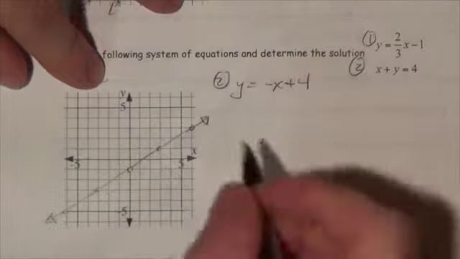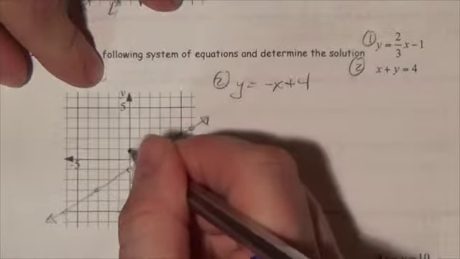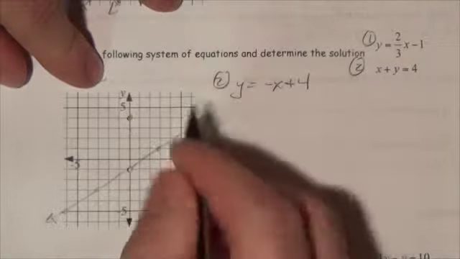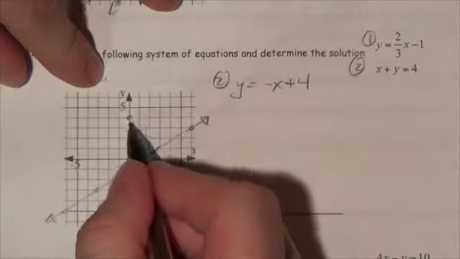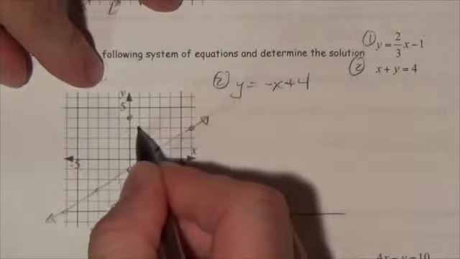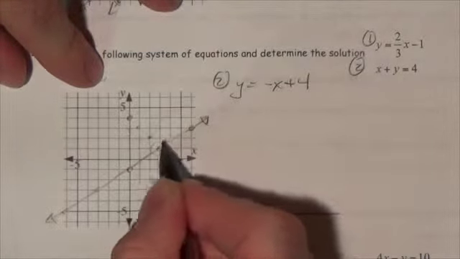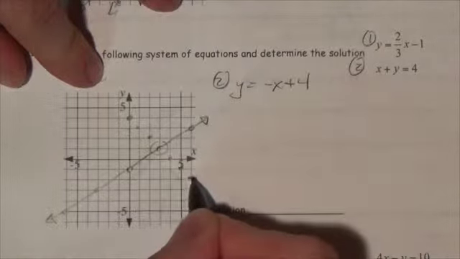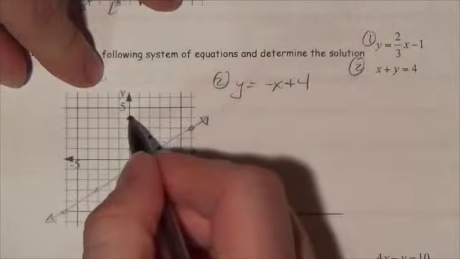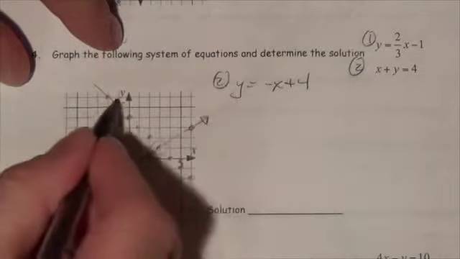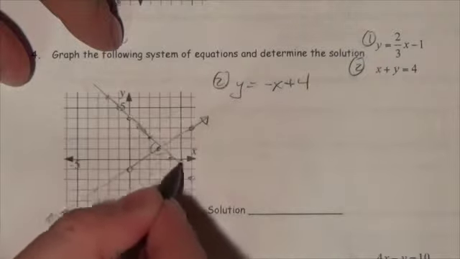The next one has a y-intercept of positive 4. So here, 1, 2, 3, 4 right there. And my slope is negative 1, so down 1 over 1, down 1 over 1, down 1 over 1, and there it is. Okay, there's my solution right there. And then again, I would go back to my y-intercept and go the other way. And now I can connect those dots right there.